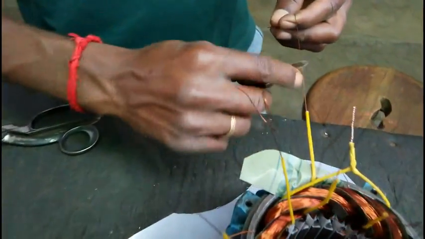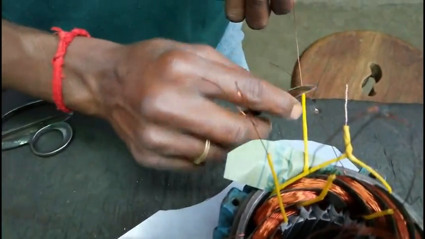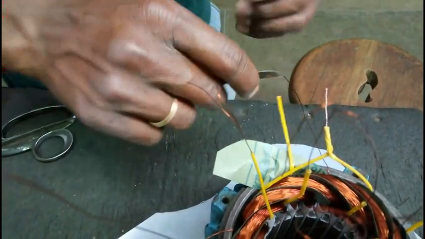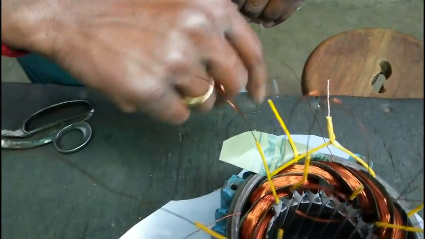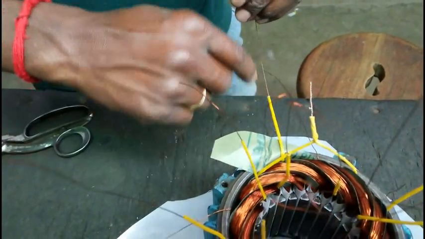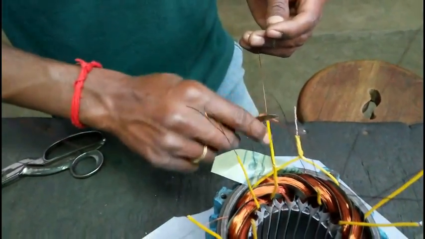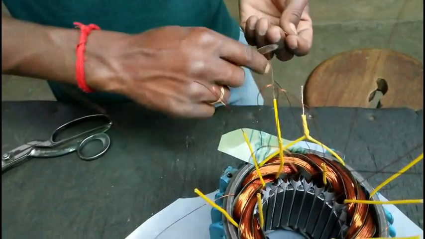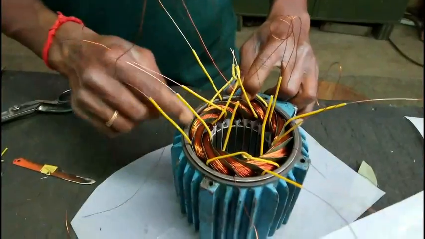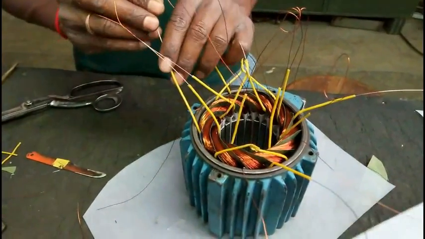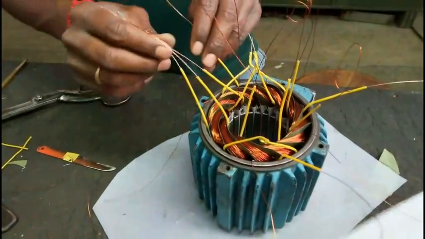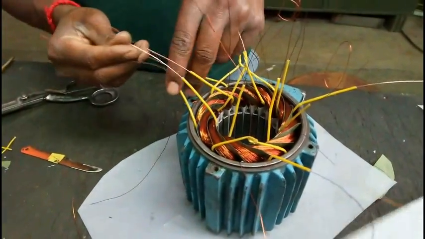It is very important that insulation should be removed before connecting, as we have already discussed. Now we are connecting the finish of the third coil group to the finish of the sixth coil group.